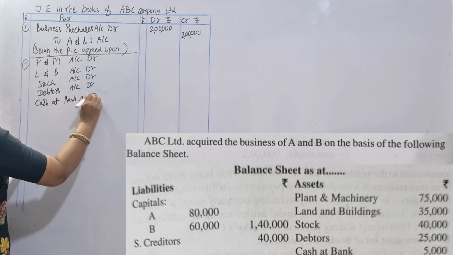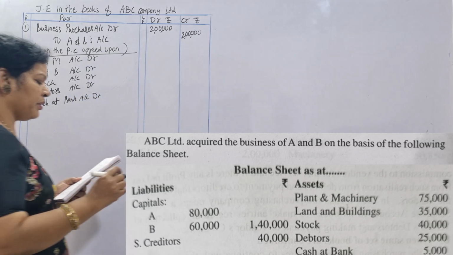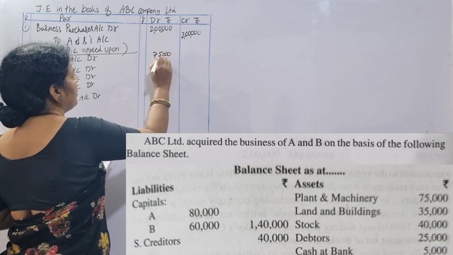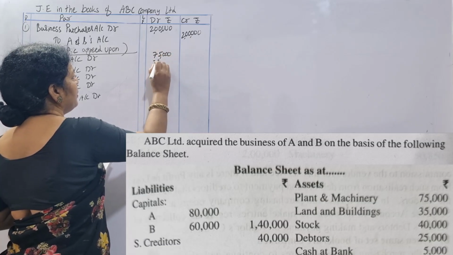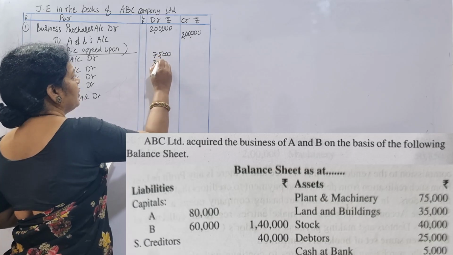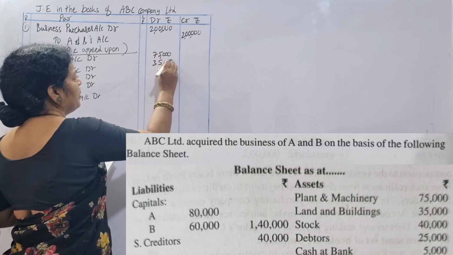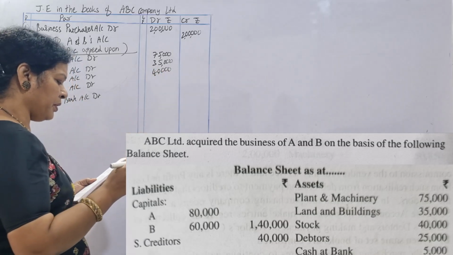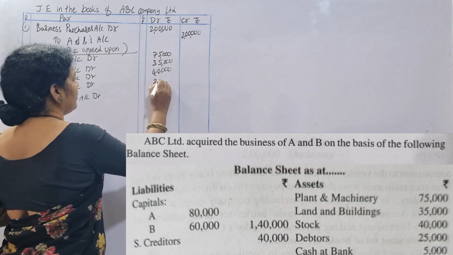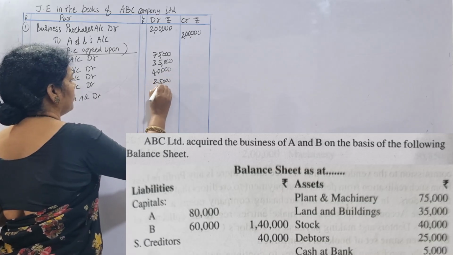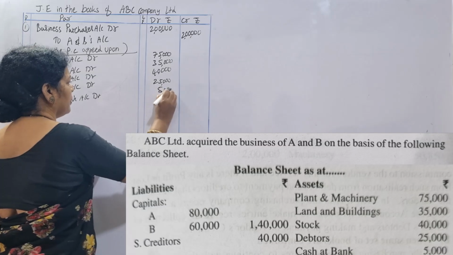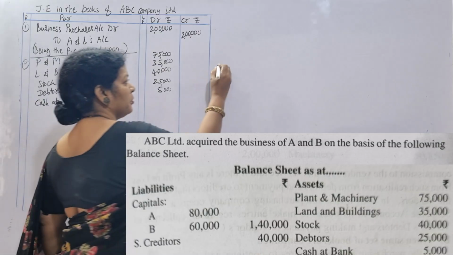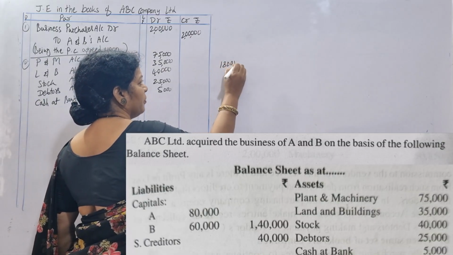The amounts are 75, 35, 40, next 25 and 5. All the assets total is how much? 1,80,000, you know. I'll write it here roughly: 1,80,000.